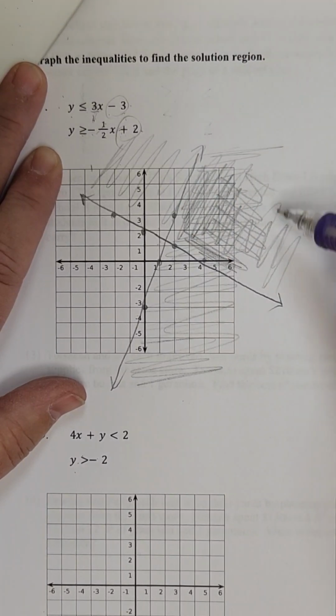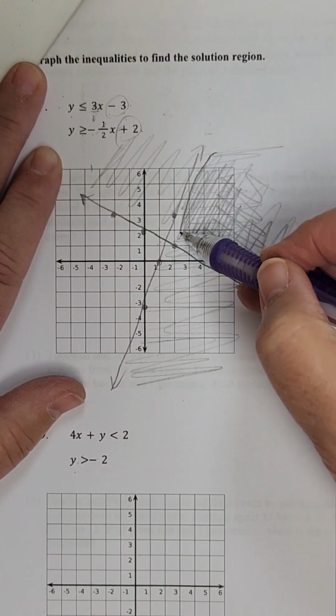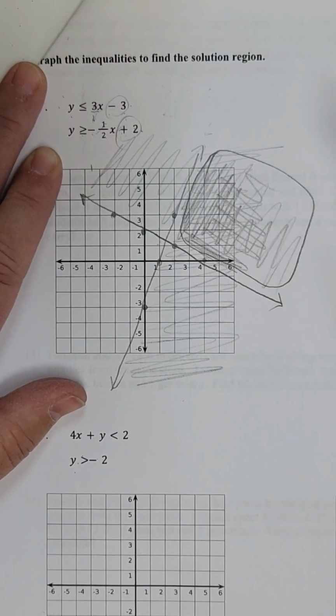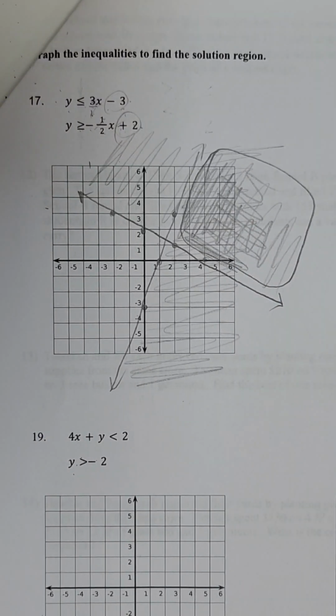Okay, and so if you want to make it darker, you can. If you want to just outline it like that, whatever, so you know that that's where they overlap.